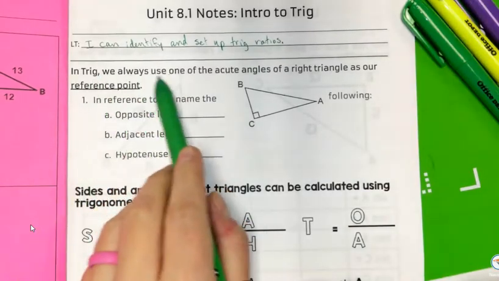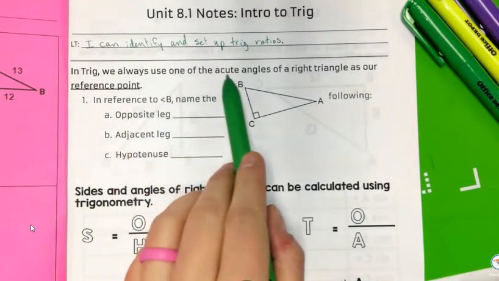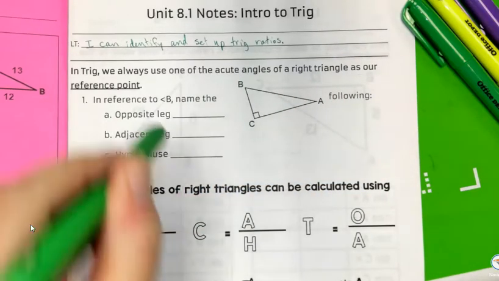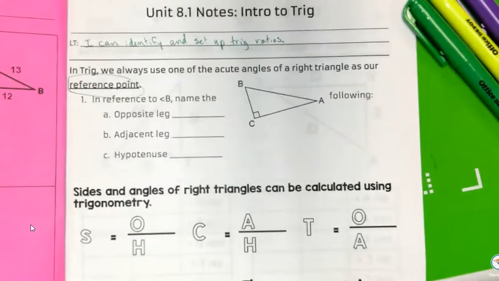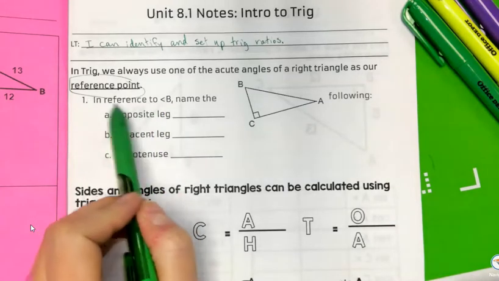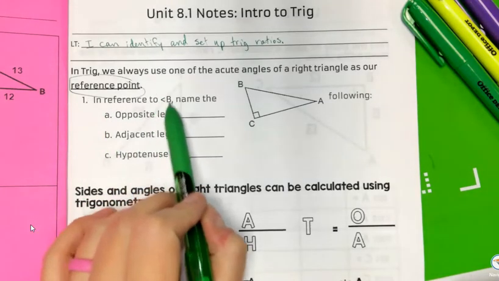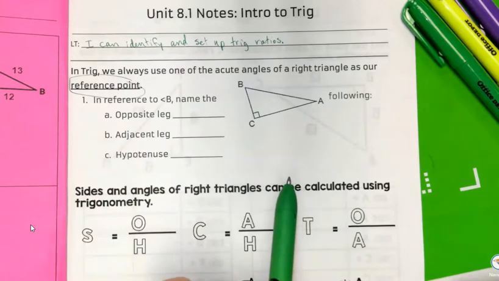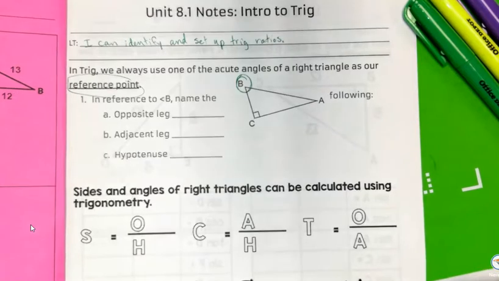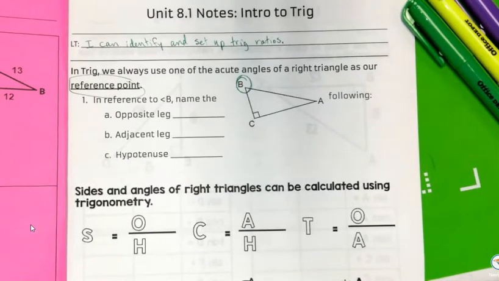It says in trig, we always use one of the acute angles of a right triangle as our reference point. Okay. So I'm going to circle my reference point also, always. So for example, it says right here, in reference to B, name the opposite leg, the adjacent leg, and the hypotenuse. So we can do that.